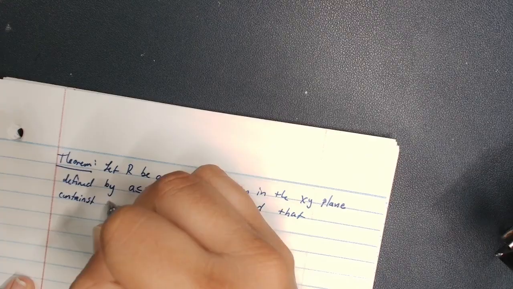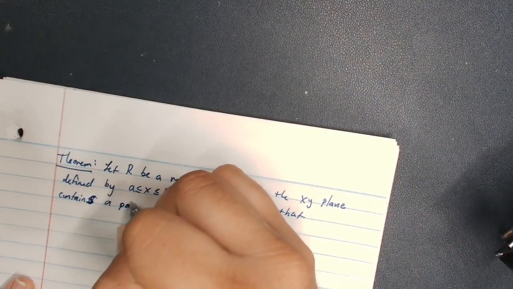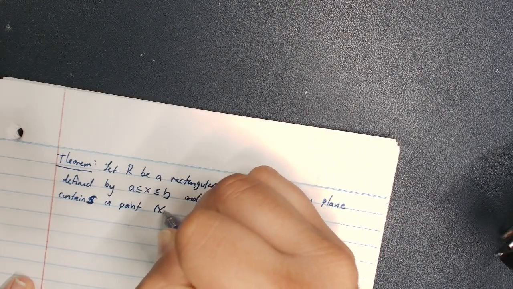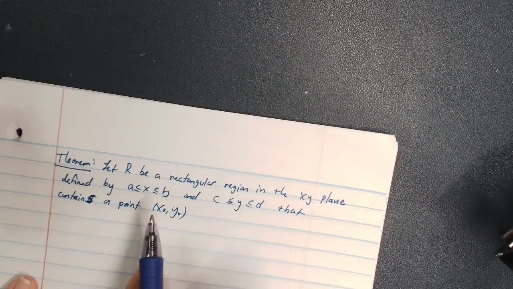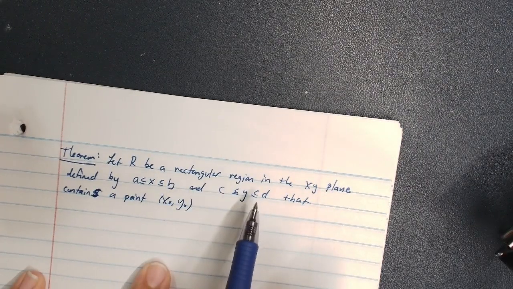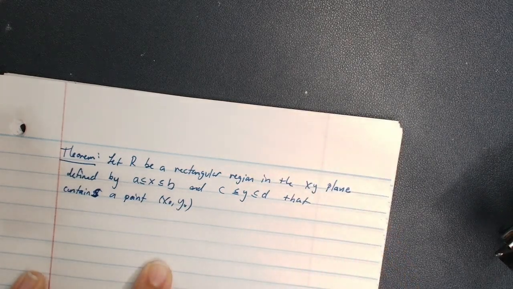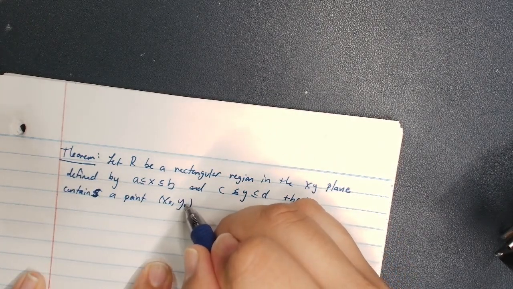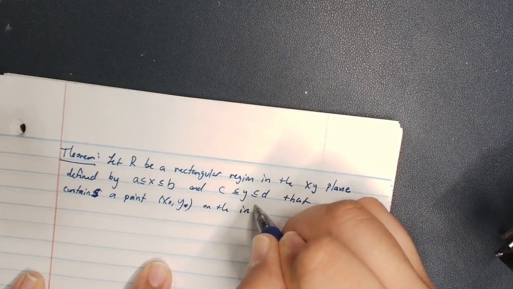That contains a point, which we'll call x naught, y naught. And it should be inside the rectangle. We don't want it to be on the edge or anything. So let's say on the interior of the rectangle. Let's not have it on the boundary. On the interior.